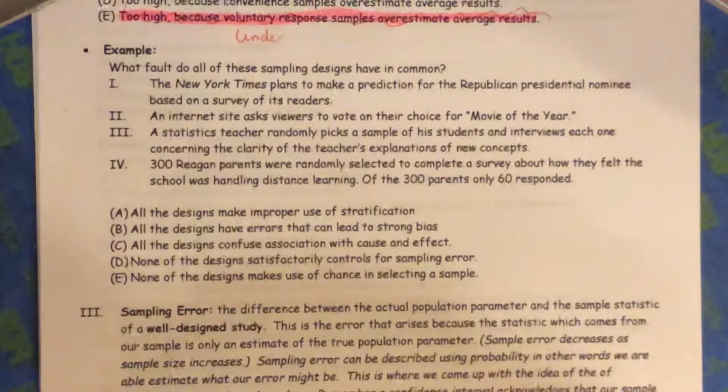Well, quite frankly, because I would be the one doing the interviewing, students are going to tell me what they think I want to hear, so they're going to tell me that I did a great job, even though I may have done a horrible job. So this would be a situation of response bias.